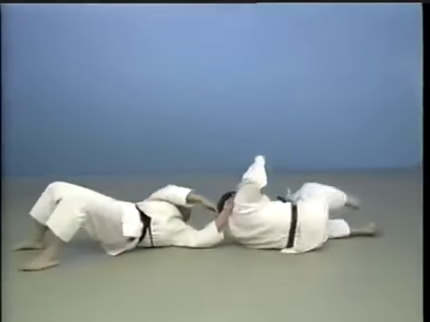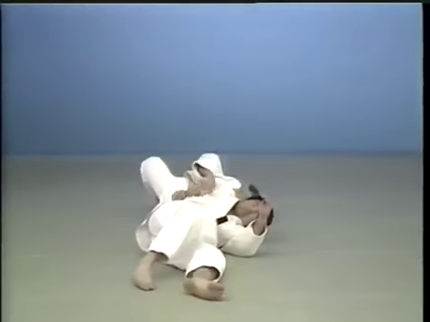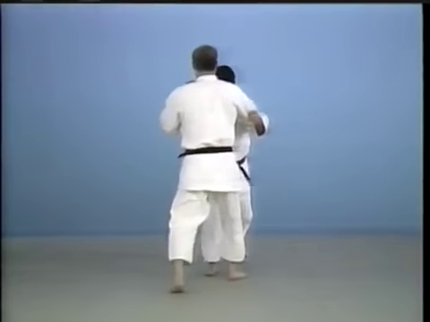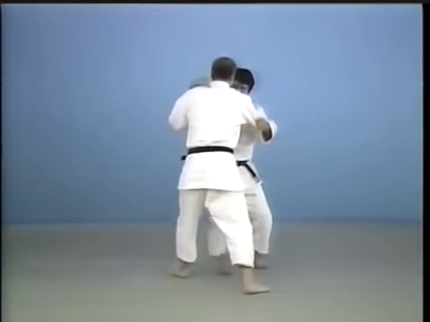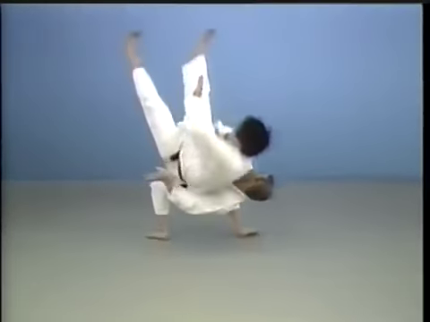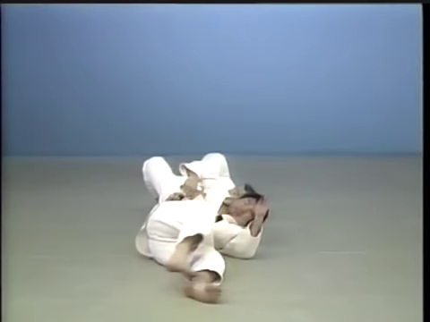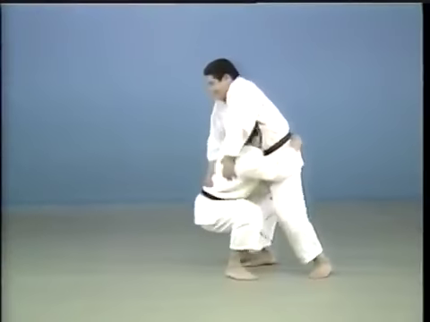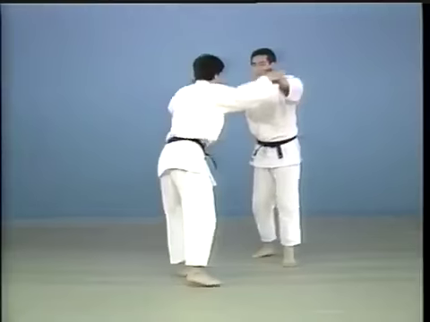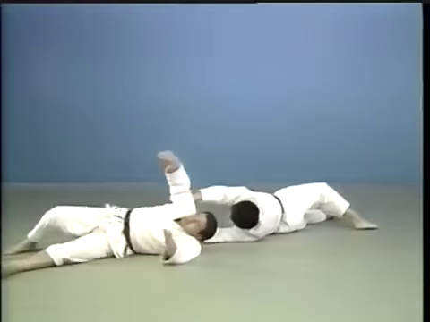Here the opponent's hanegoshi is transformed into an uranage. As the opponent attacks with a hanegoshi, hold his hips and bring him close and throw him directly behind over your shoulder. Another way is to hold and raise your opponent up from the front, then leaning back, throw by sacrificing yourself.